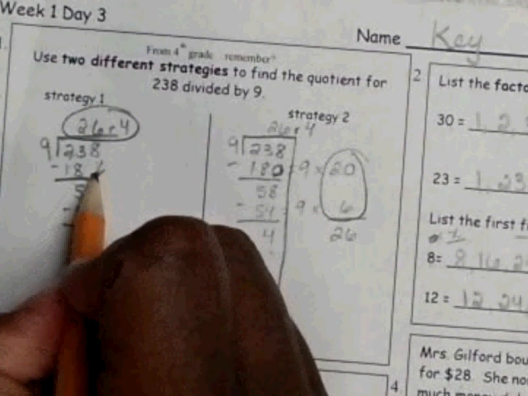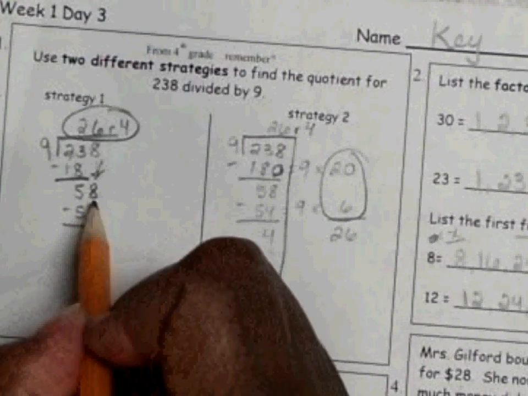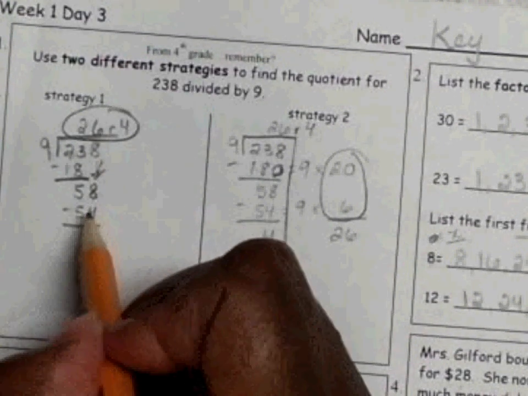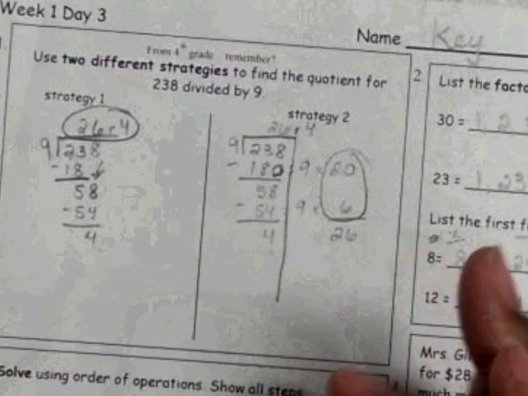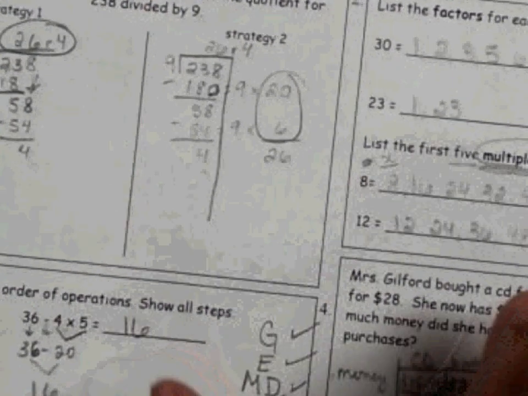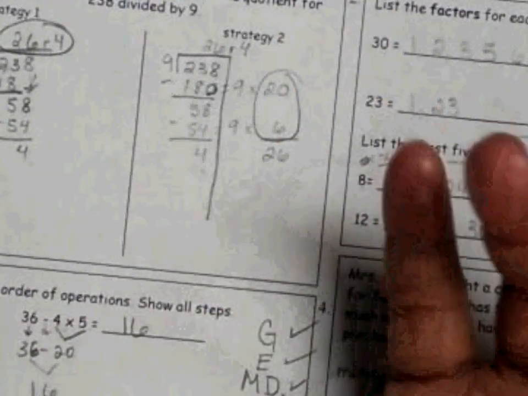So now I have 9 into 58, which would be 6, because 9 times 6 is 54. So I'd write my 54 here, and I'm left with a remainder of 4. Next strategy is partial quotient. It's very similar to the algorithm, except you're really understanding what you're doing with the numbers.